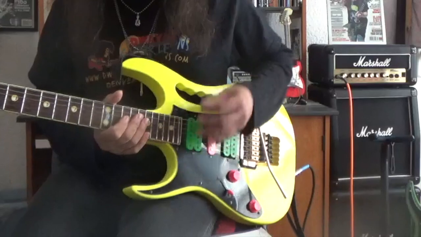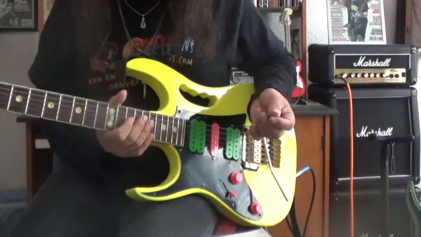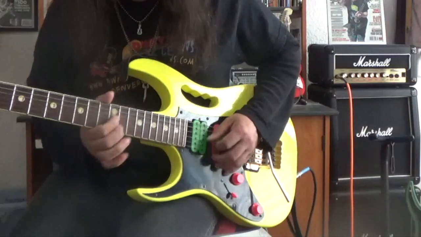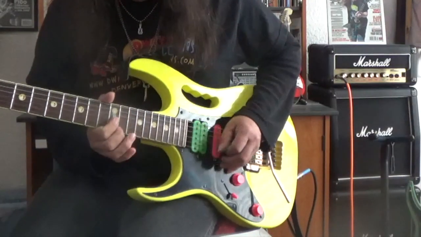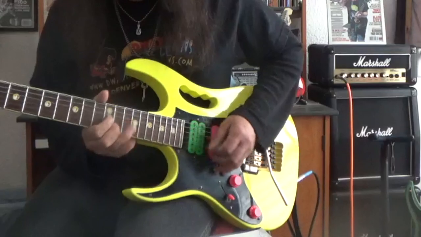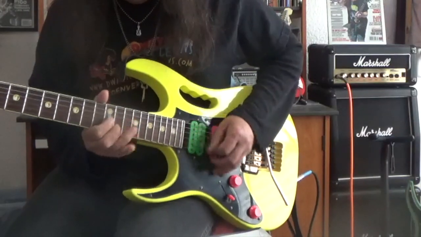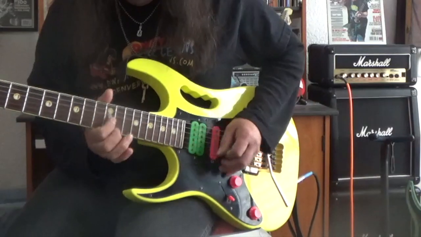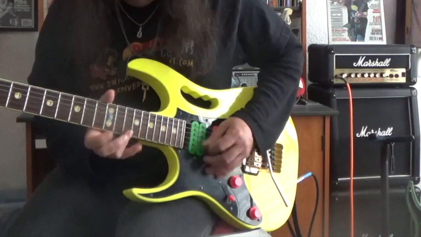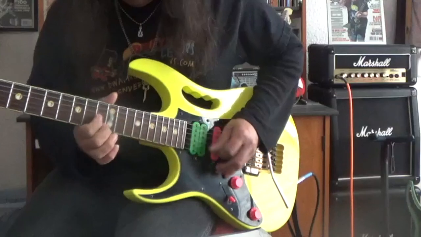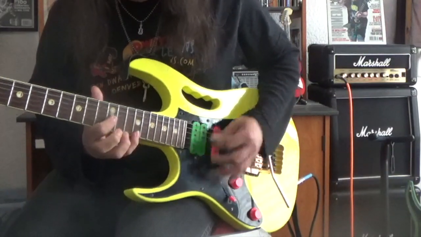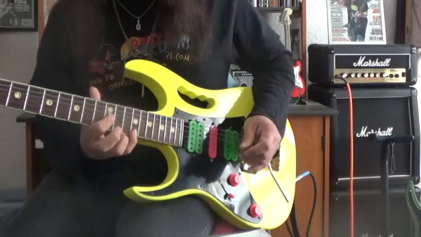If you wanted to play, say, in the key of G major, I would use the G as the root, right here at the 15th fret. Because you have a G here at the 12th, third string, and then a G right here on the first string.